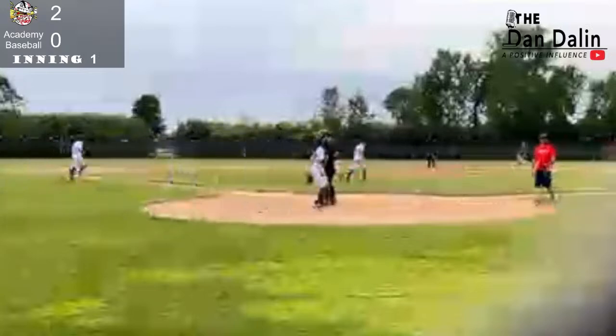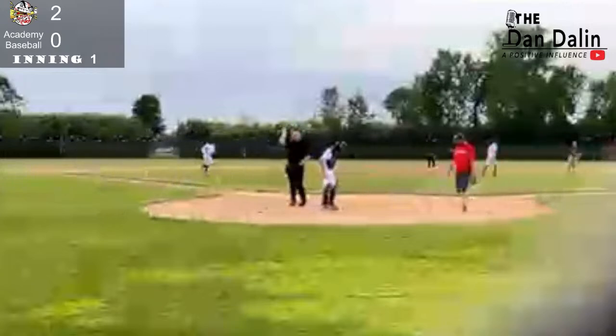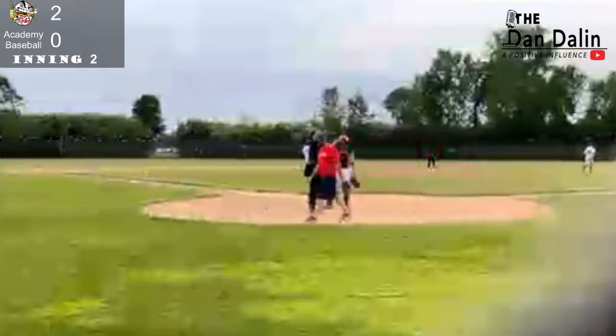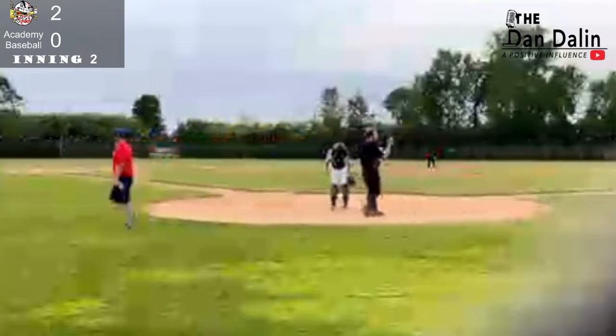Coming up in the top of the second inning for the Fury, it's Anthony, Nick, Lucas, then Cam, Cash, and Colton again.